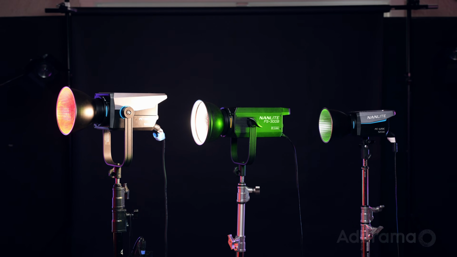We're going to focus on things like the output, the portability, the color options, the modifier control, and ideally it's going to be just the right level of technical. In other words, enough to show you what matters, but not too much to feel overwhelmed.